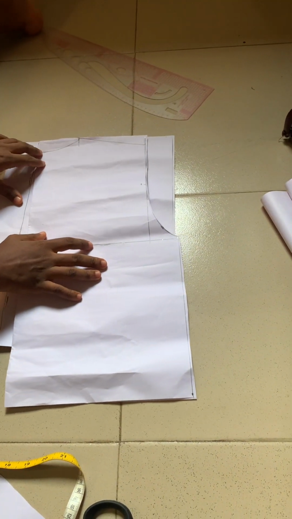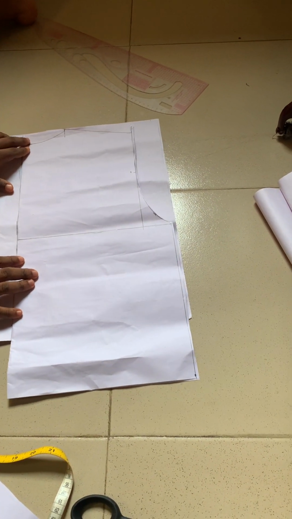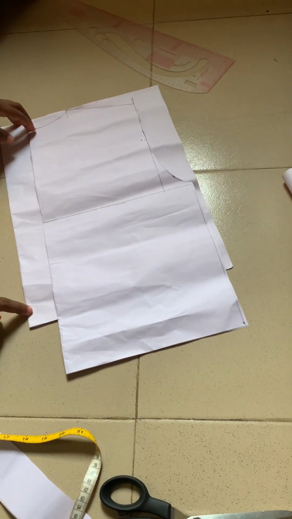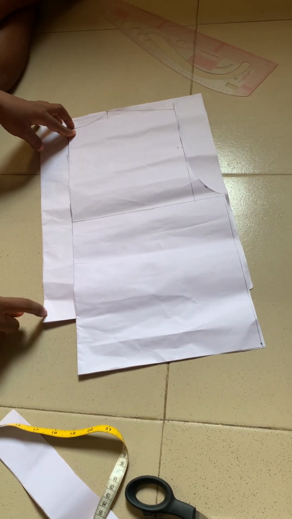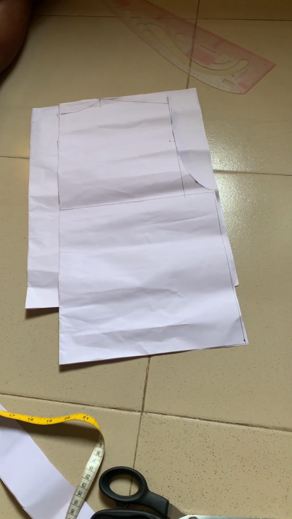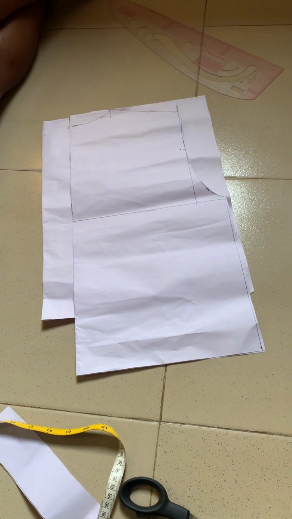So you have your back here. You place it this way, where this point is starting from. Okay. So now we are going to be using this front length as our length because this one is longer. So we are going to be using this as our main length. So like this. And you pin it down.